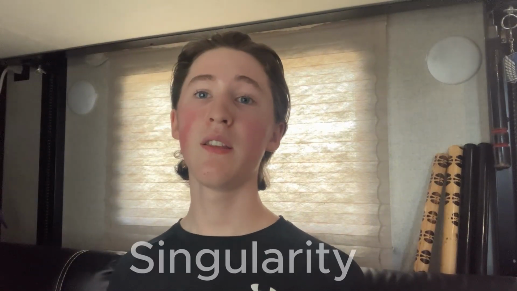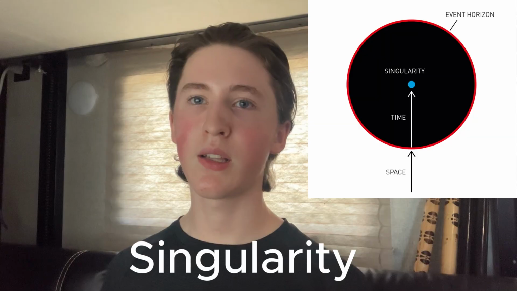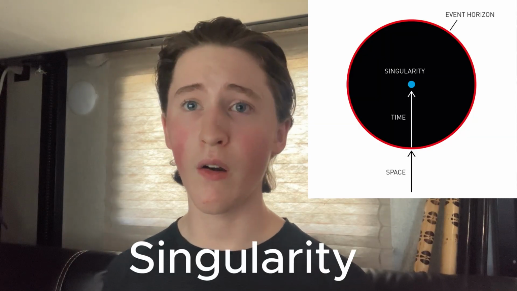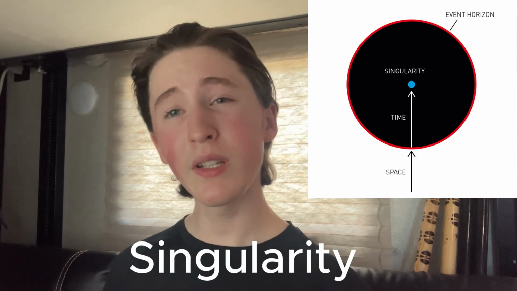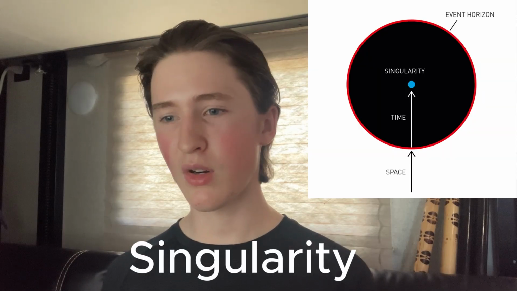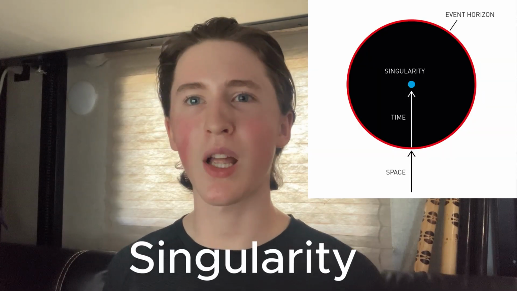And now finally, the singularity. The singularity is the center and the heart of a black hole. This is a really weird region because this is where physics basically just stops playing by the rules. And the weird part is that we don't actually know what's going on in the singularity of a black hole. This could be anything. It could be an infinitely dense point, it could be a wormhole, it could be a tear in space and time.